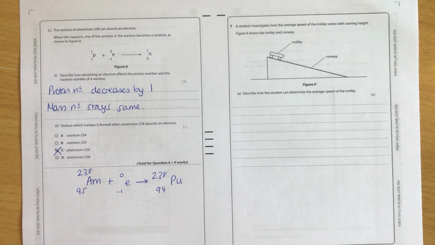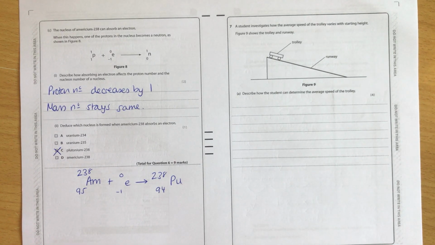This is question 7 of the GCSE Edexcel 9:1 sample assessment materials higher tier physics paper 1. A student investigates how the average speed of the trolley varies with starting height. Figure 9 shows the trolley and runway. Describe how the student can determine the average speed of the trolley.